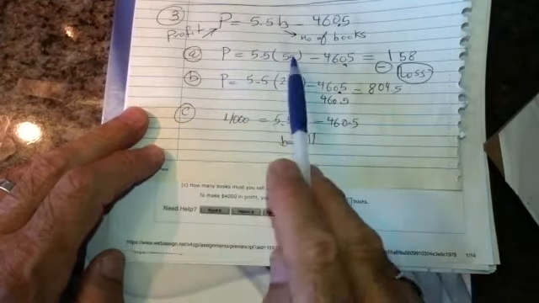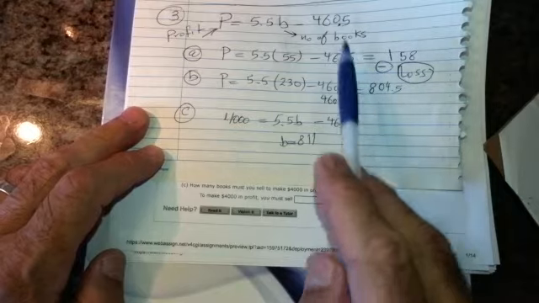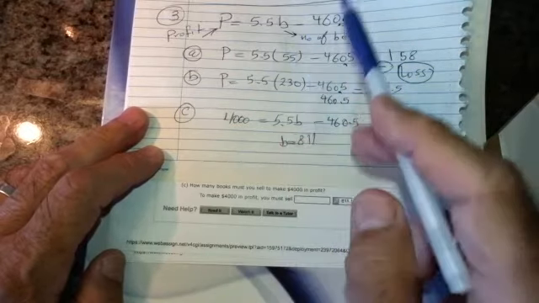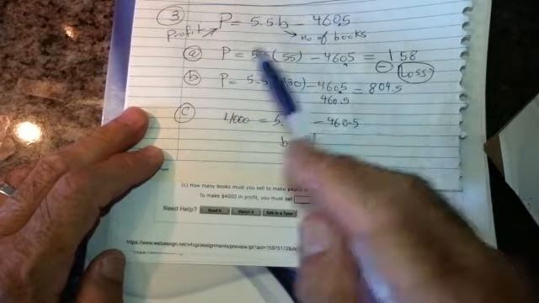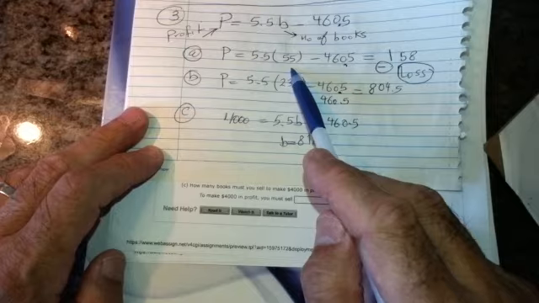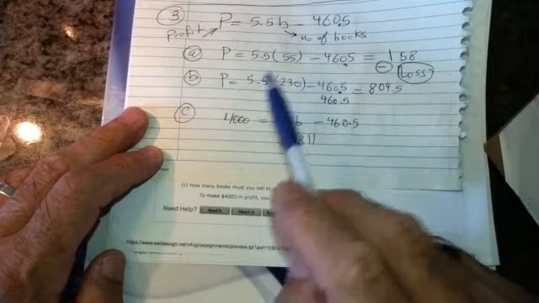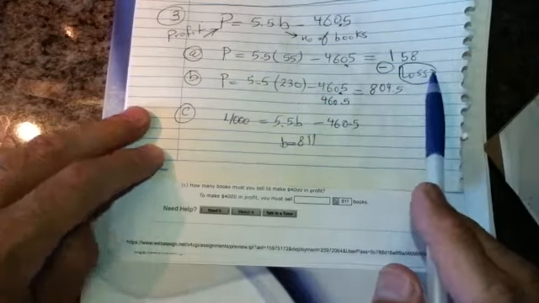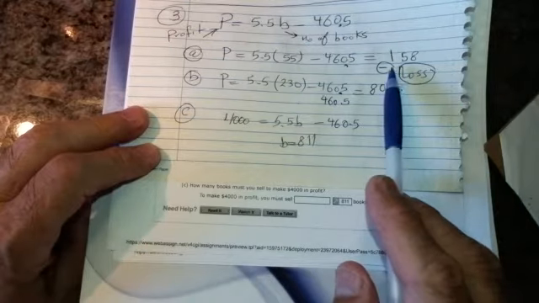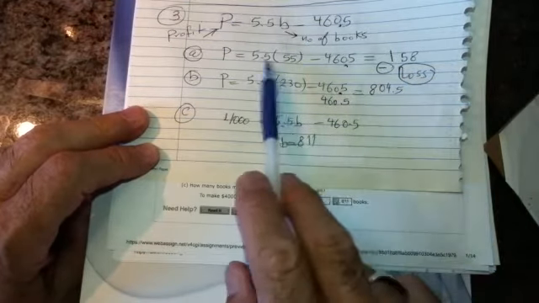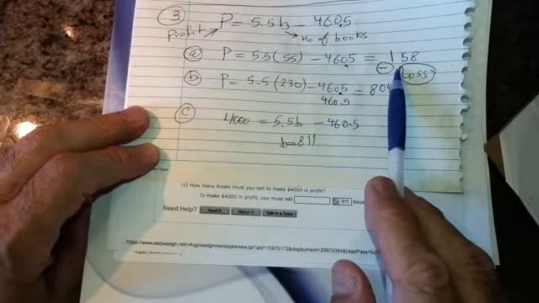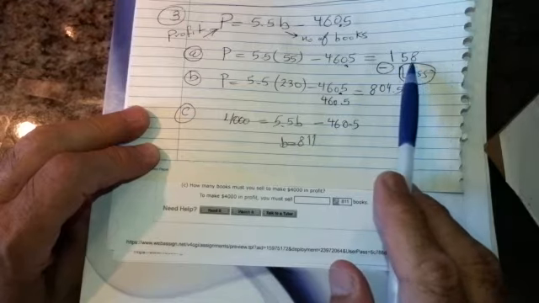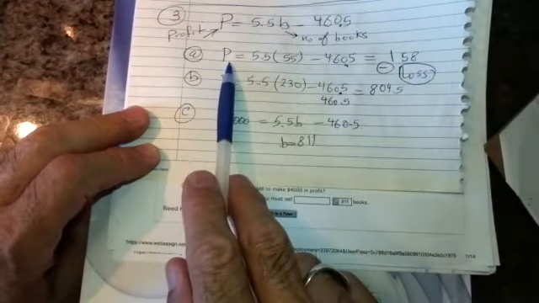See, in parts A and B, we give you the number of books, which is B. In part A, B is 55, you put it in this equation. And in part B, B is 230. See, one thing you notice is that with 55, you end up having negative 158. P is the profit.